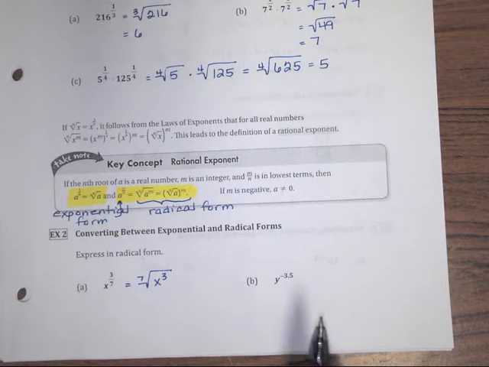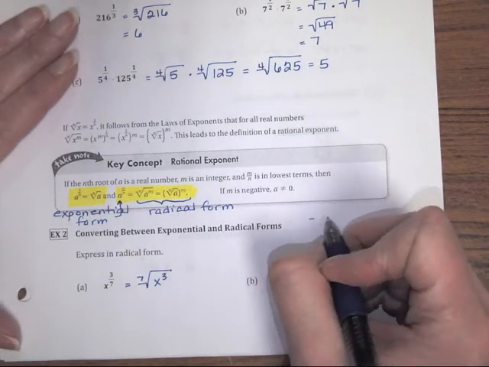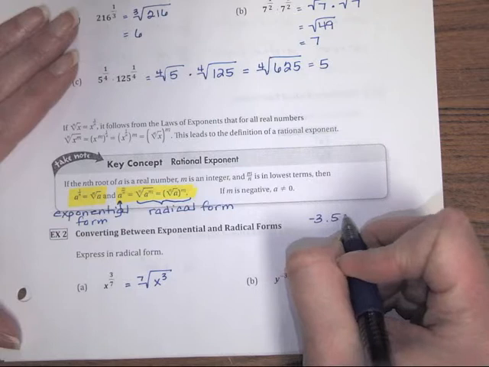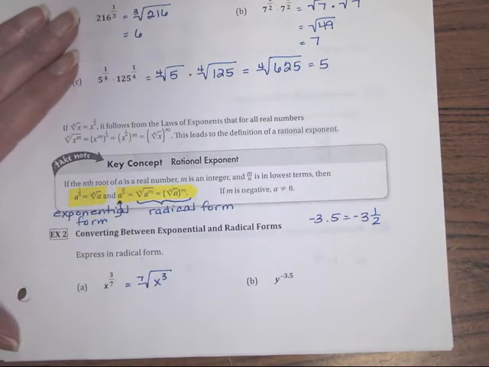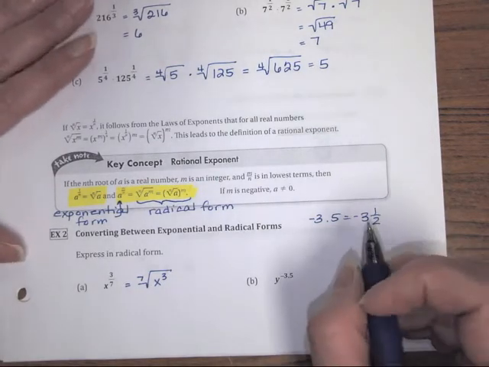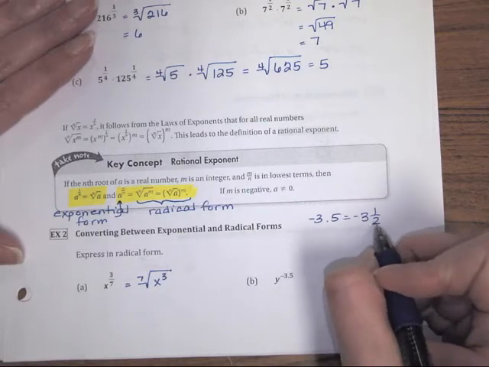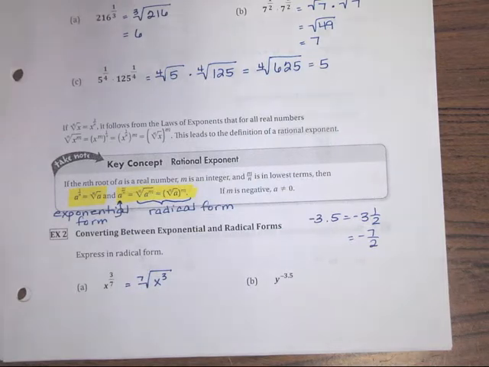Since 3 is smaller than 7, no, we can't somehow split it up and simplify it. Now this one, oh boy, decimal, okay? Switch it to a fraction. Would you agree? This is negative 3.5, right? Make this an improper fraction. 3 times 2, 6 plus 1 is 7. So this is negative 7/2.